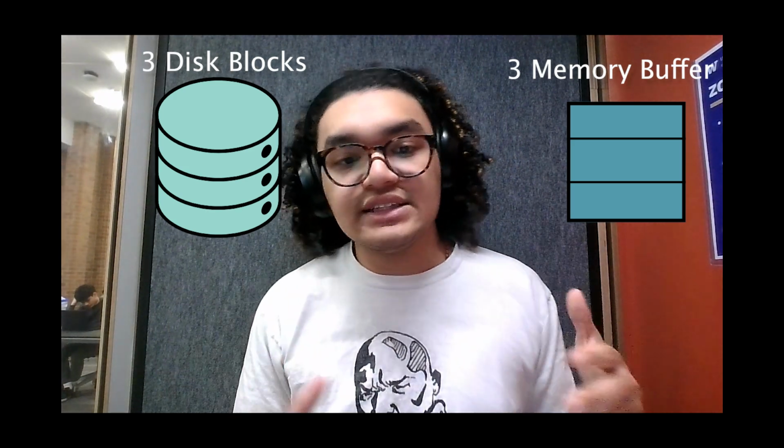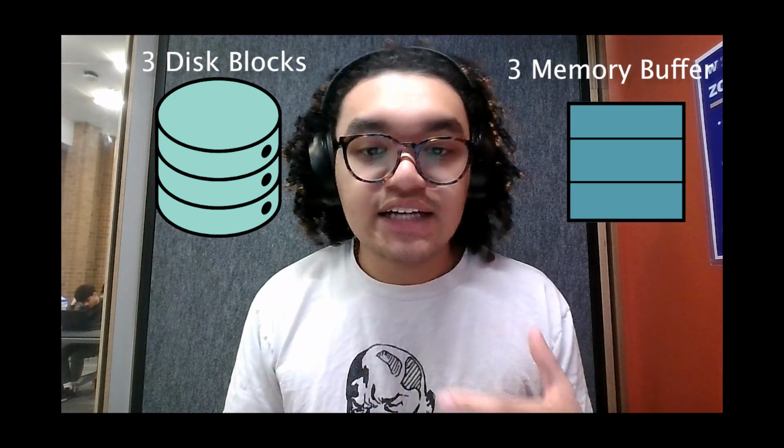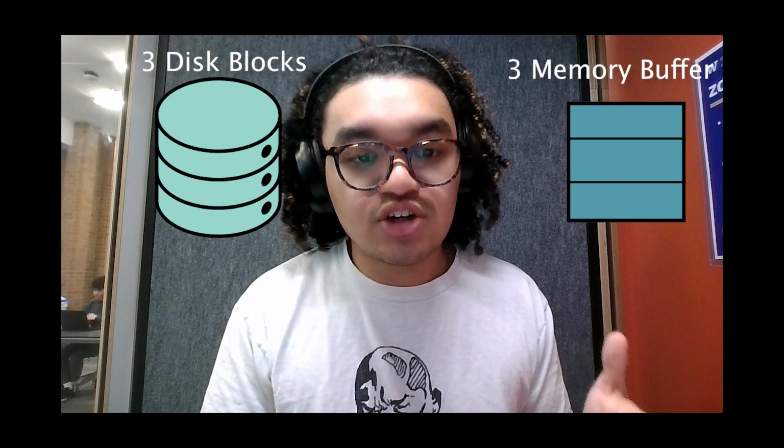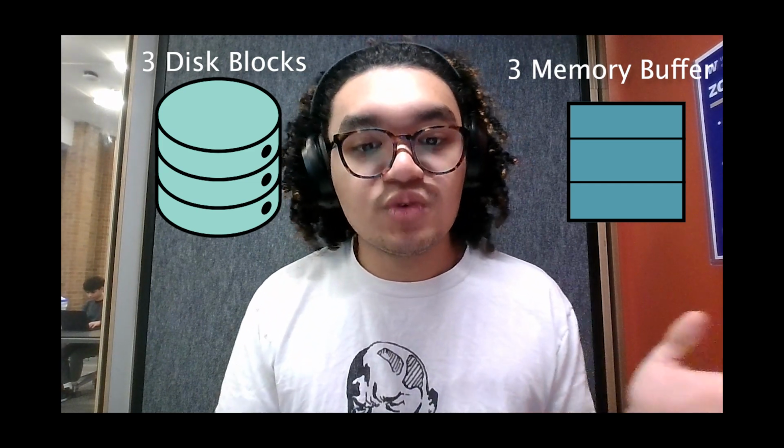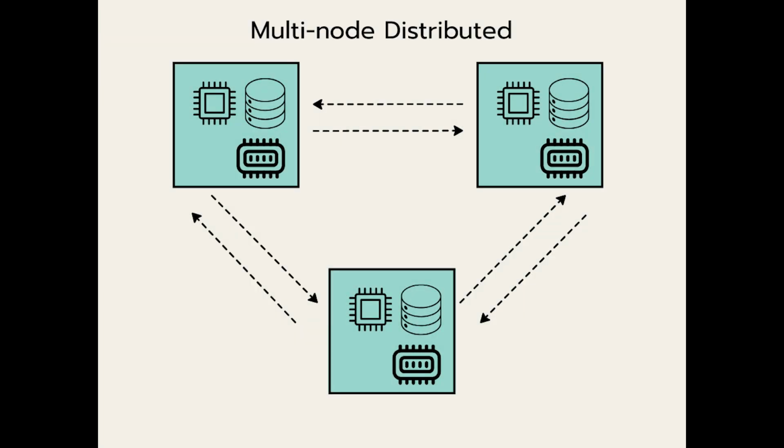By breaking down data into manageable chunks, the two-pass hash algorithm allows the system to process large datasets efficiently, even when they don't fit entirely into main memory. This same concept can be extended from a single node model to a distributed multi-node model, where data is partitioned across multiple nodes to further improve scalability and performance, which we have here.